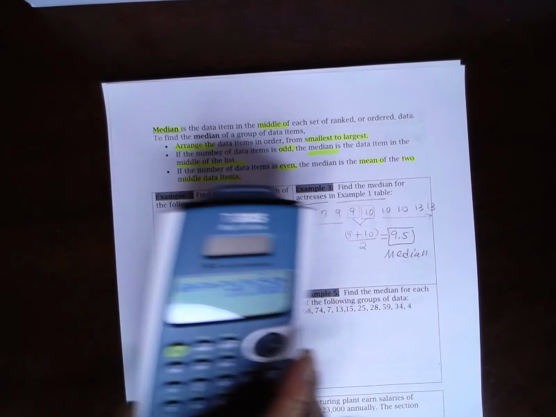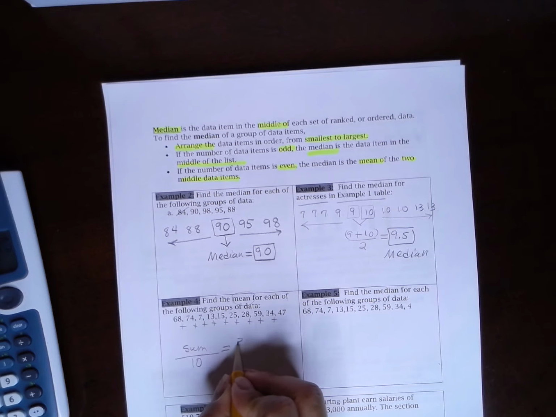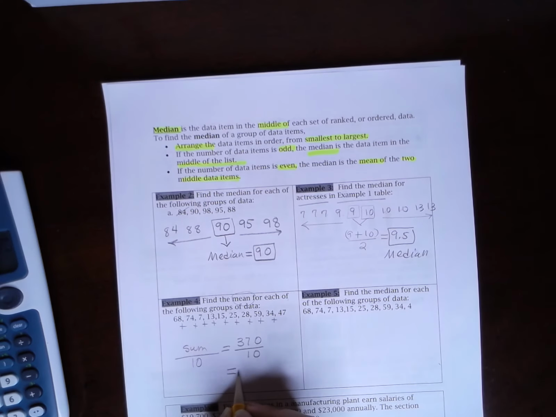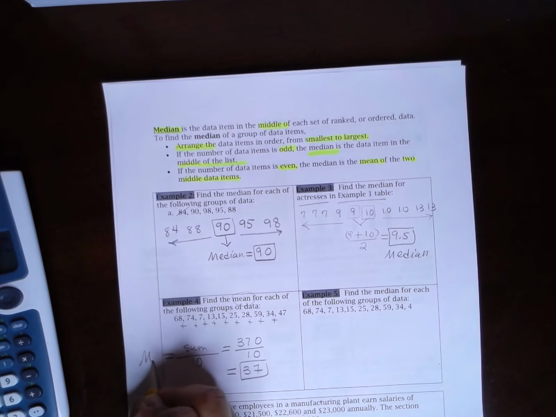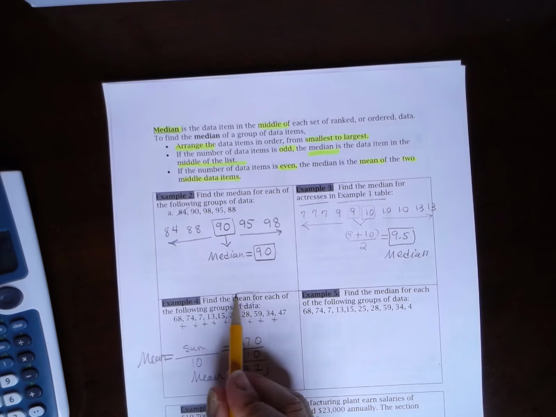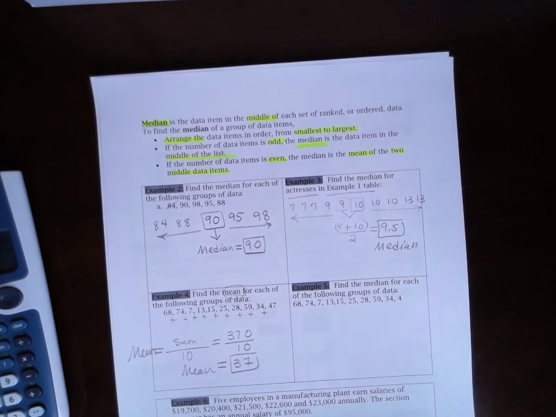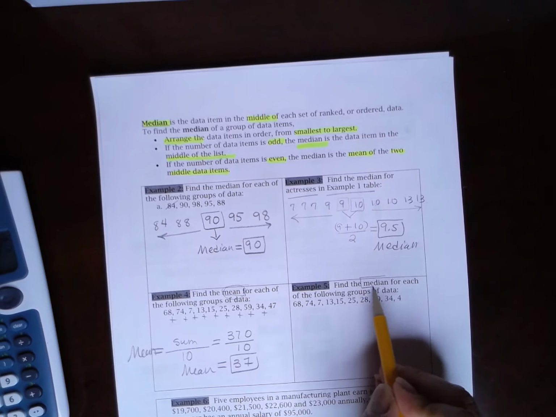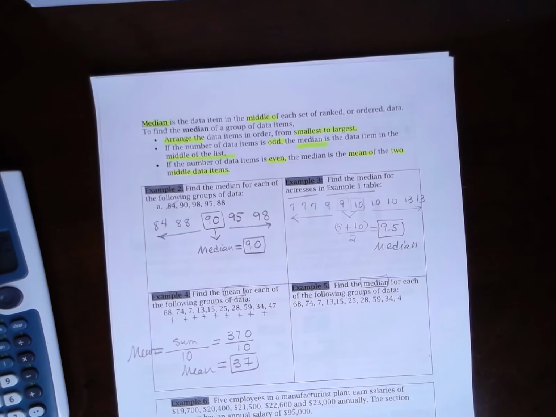And I got 370. So the sum is 370 divided by 10. The mean is going to be 37. Okay, again, they were not asking you for the median, it was for the mean in this exercise. The next one says the same data, but now they're asking you to find the median.